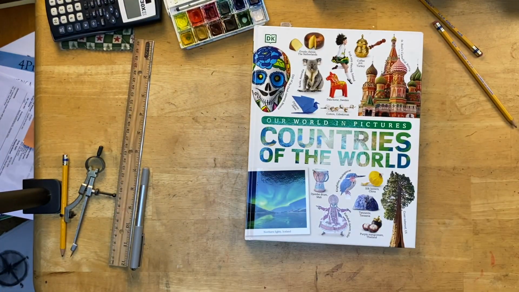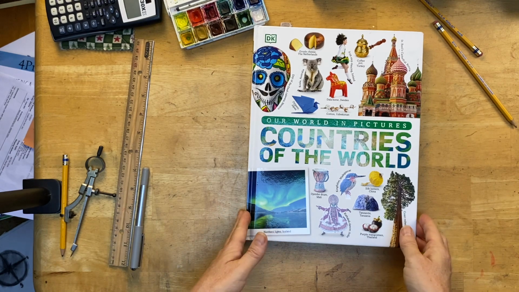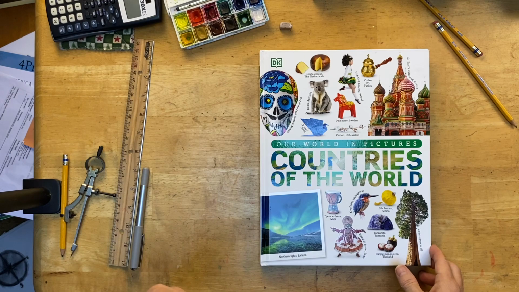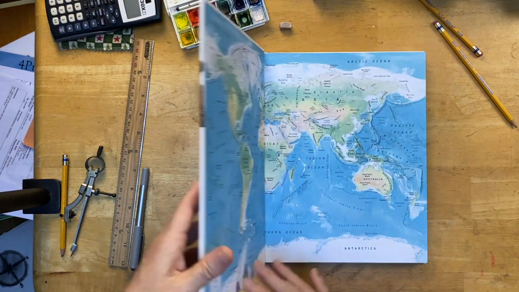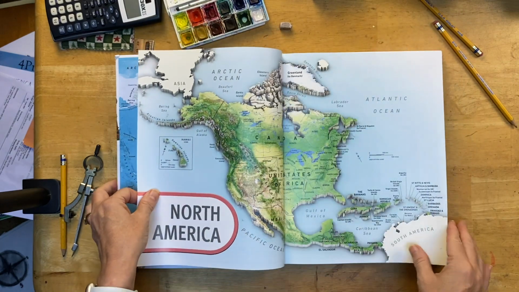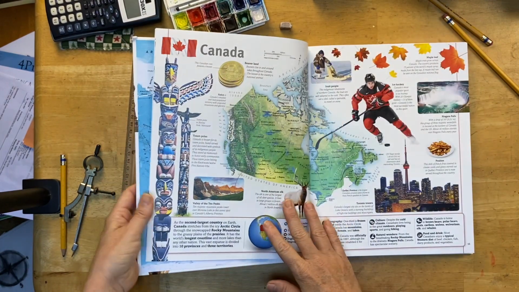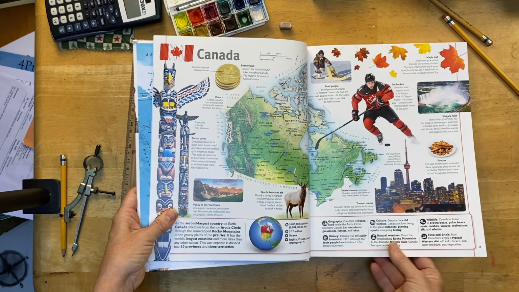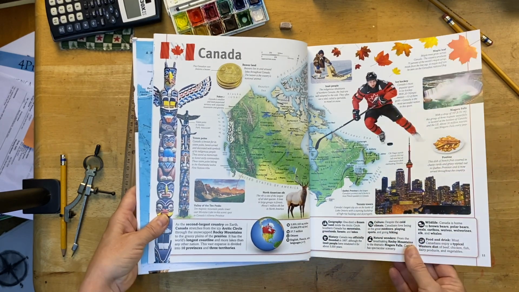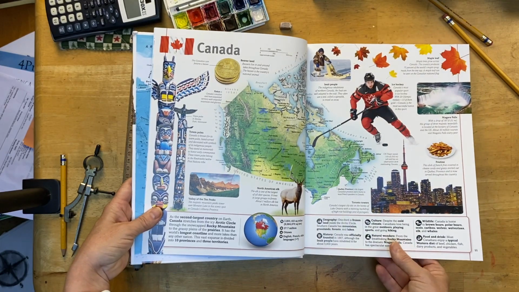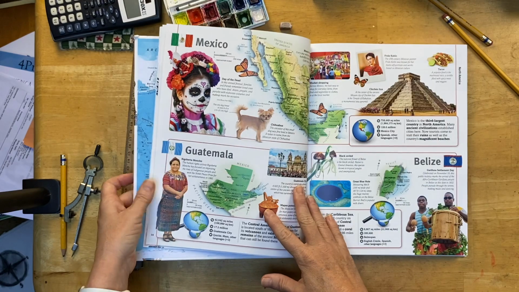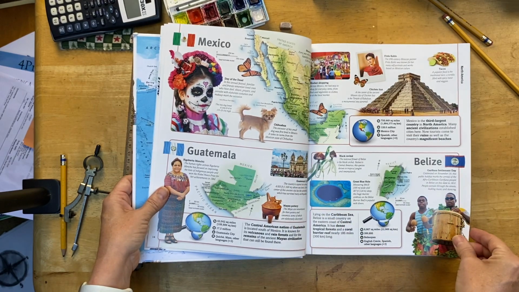And then we are using this book as a source or a resource book. So we're just mainly going through, studying the maps, looking through the different regions for each continent, reading parts of it. We're mostly just studying and looking at this together. This is not assigned reading or learning.